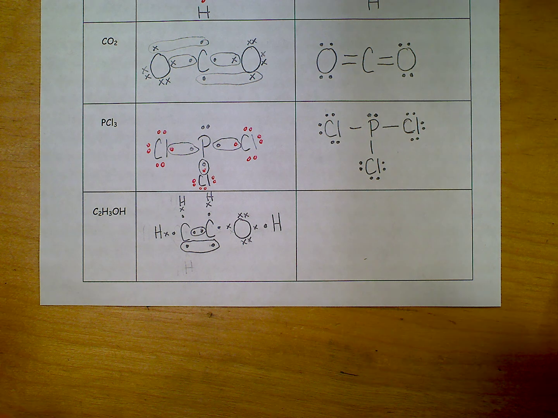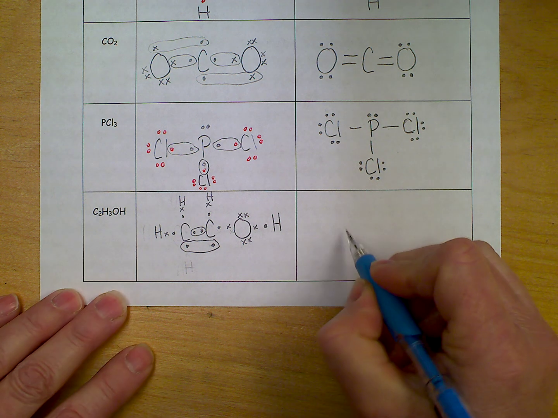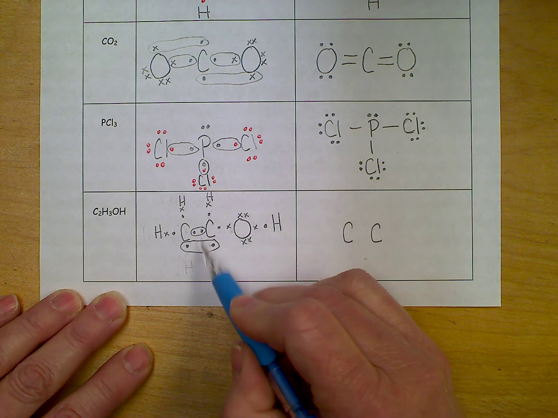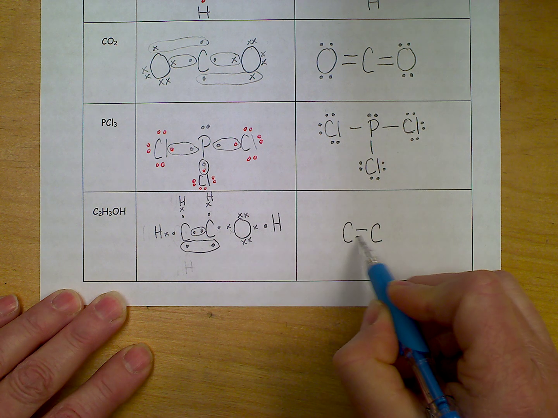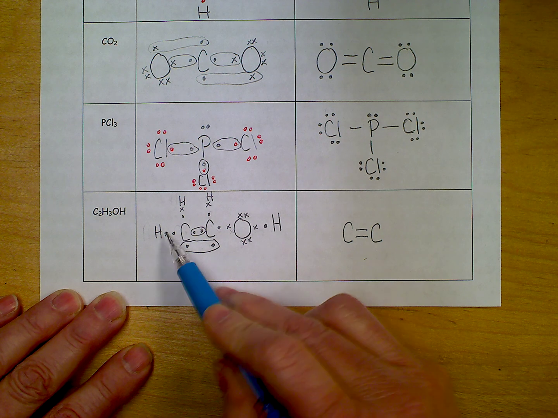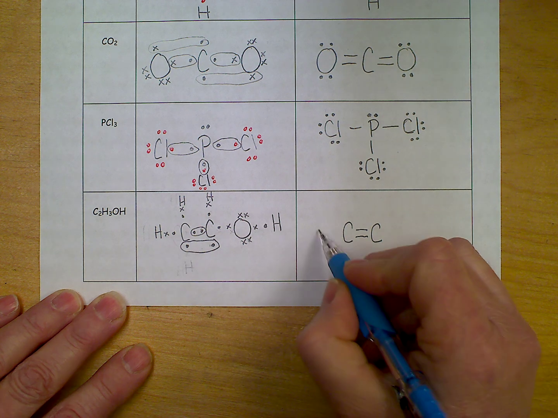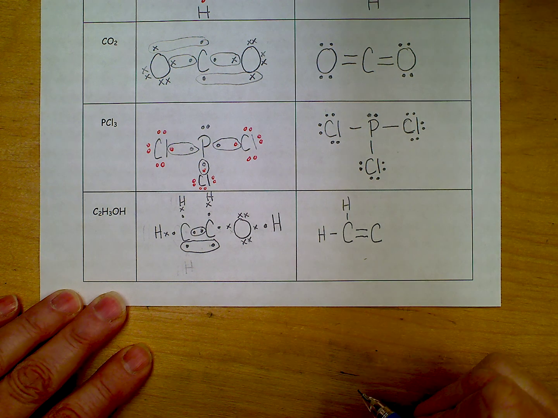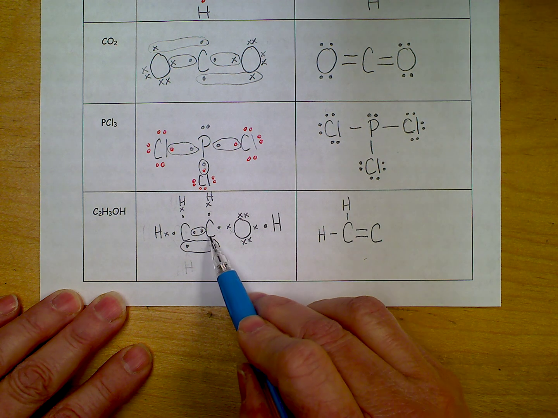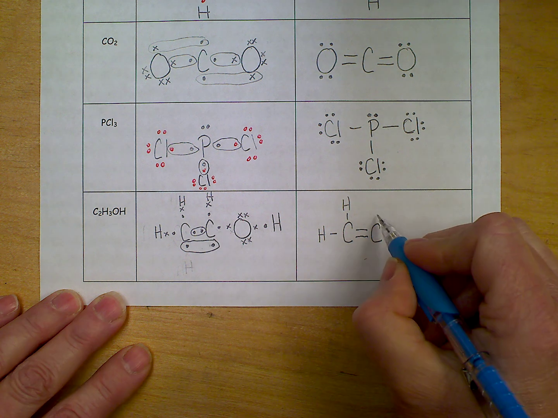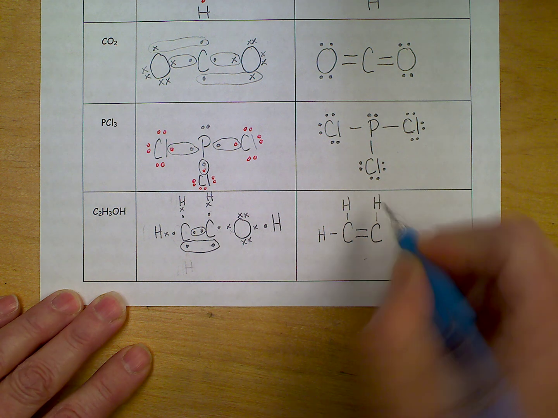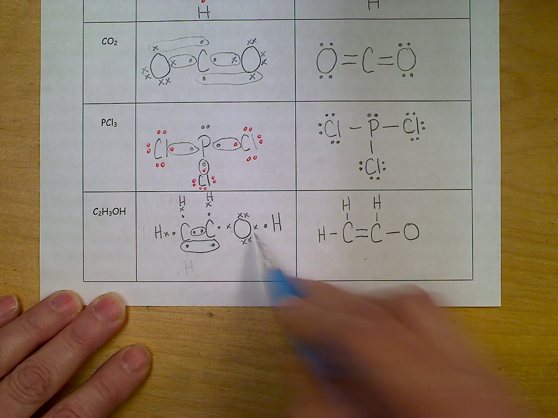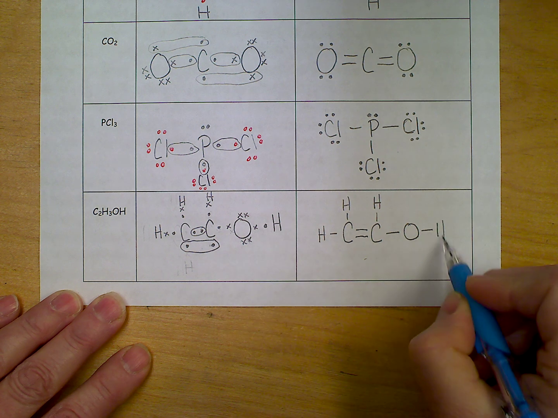So now I just need to turn this into my Lewis structure. So I'm going to go ahead and put my carbons, and because they're sharing 2 pairs of electrons, that's a double bond, so 2 lines. I have 2 hydrogens that are attached. And then on my second carbon, I have a hydrogen attached. I have an oxygen that's single bonded to it as well. And then that oxygen has a single bond to a hydrogen.